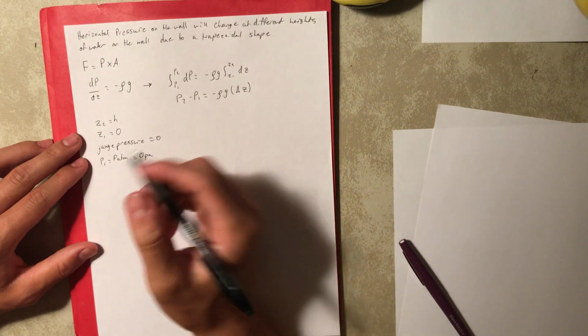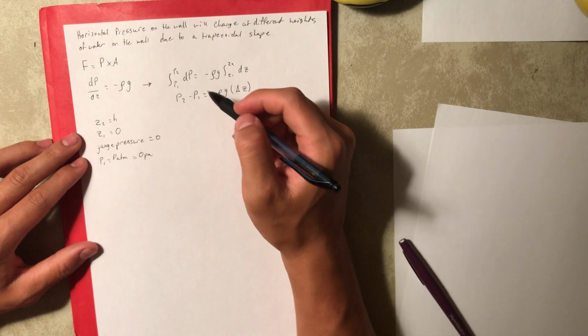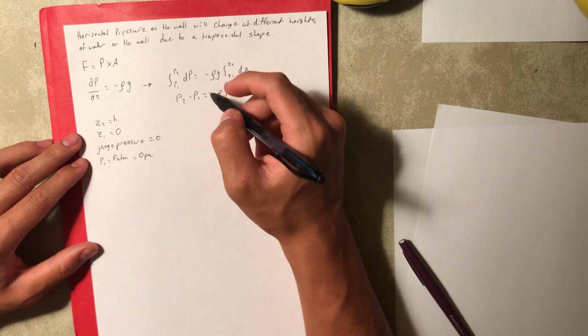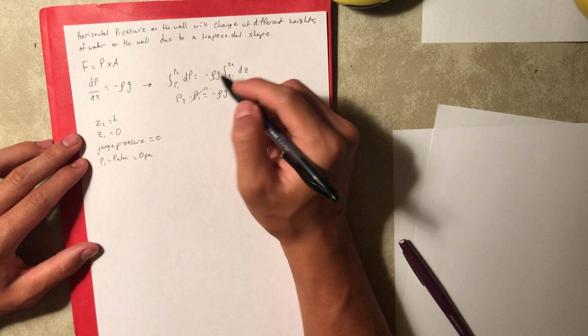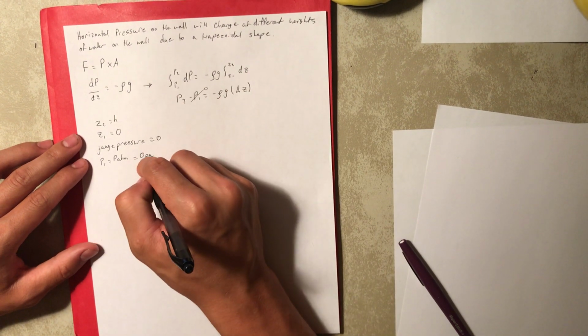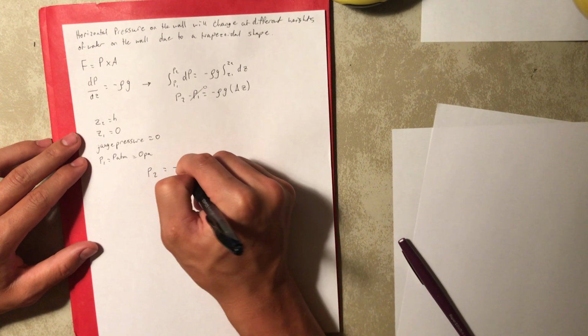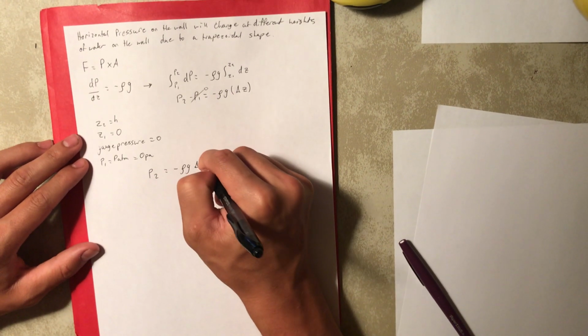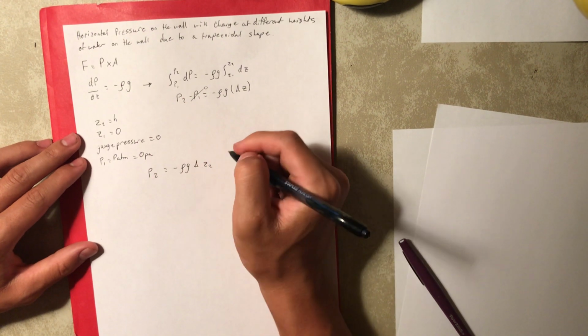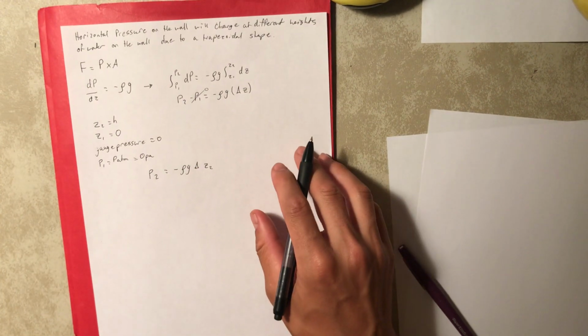So from there, the equation we will have with P1 being equal to 0, that will go away. So we will end up with P2 is equal to negative rho g delta Z2, because Z1 is equal to 0.